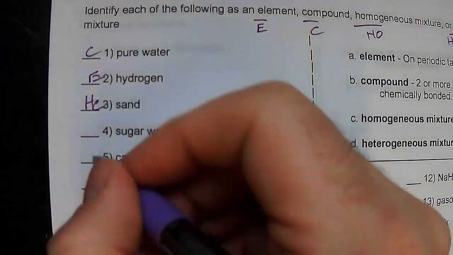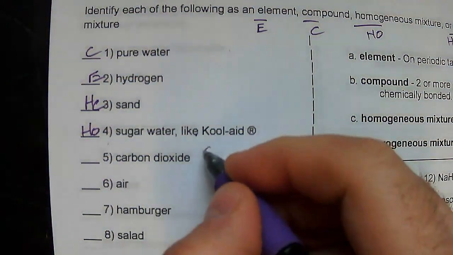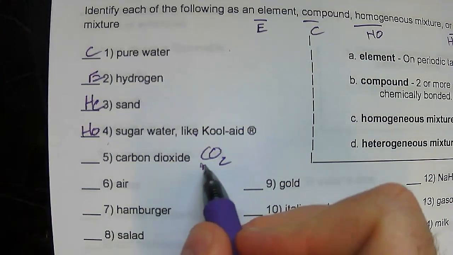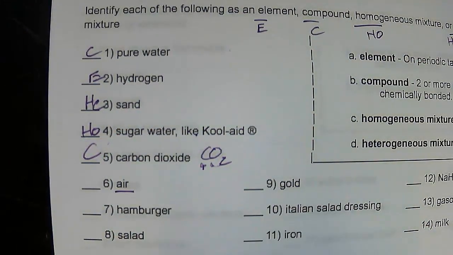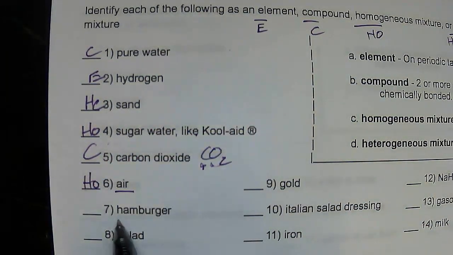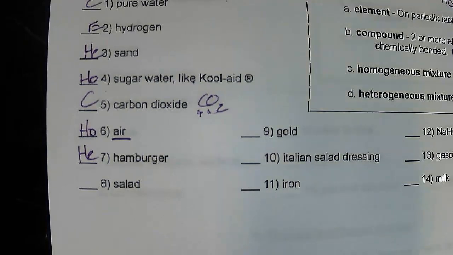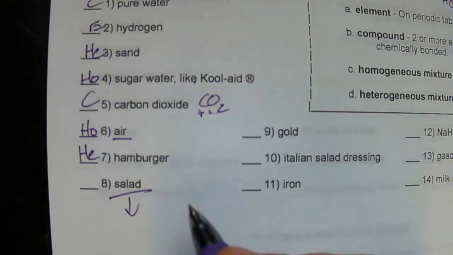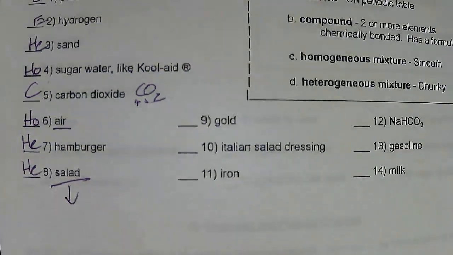Sugar water, you can't see the parts to it, so that's a Ho. Carbon dioxide, that's CO2. There's capital letters here, so that's going to be a compound. Air, that's a mixture, but you can't see the parts, so that's a Ho. A hamburger, you can see the parts to, so that's going to be an He. Salad, yum. You can see the parts to it, so again, that's going to be He.